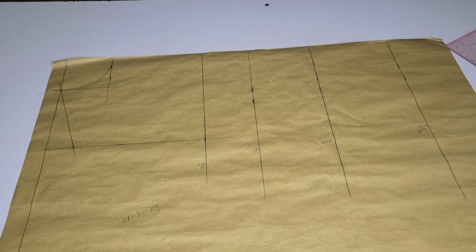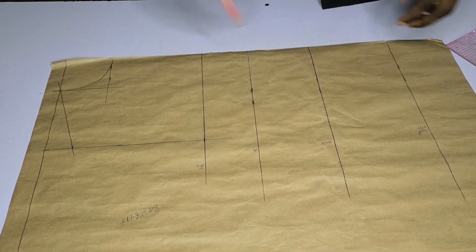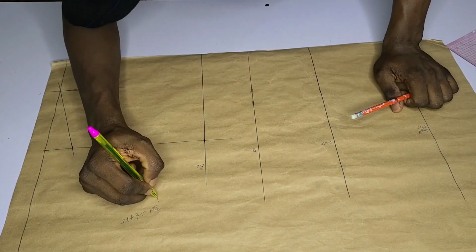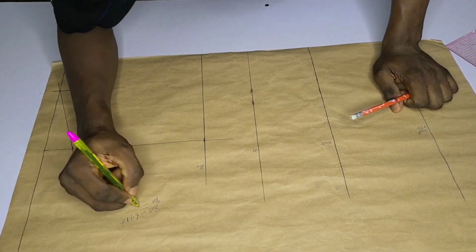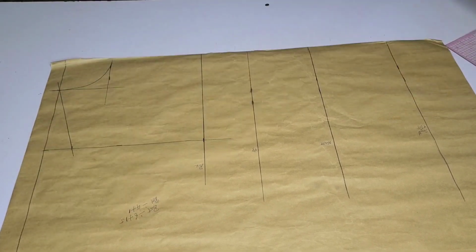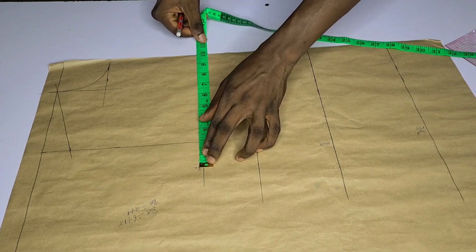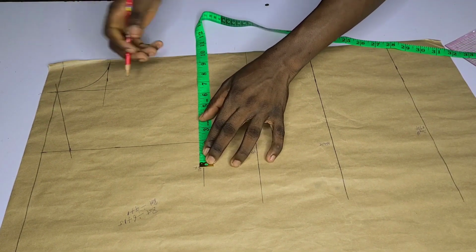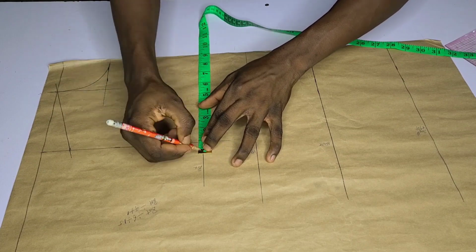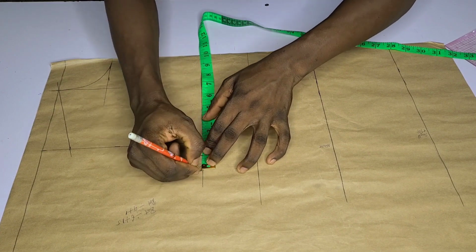So after that, the next thing we are going to do is to get our bust measurement. Now the formula for that is your bust divided by 4 plus 1 inch for sewing allowance. So the bust right here is 36. Divided by 4 should be 9. Then plus 1 inch for sewing allowance, which is 10. So we are using 10. First of all, you mark your 9, then you add 1 inch for sewing allowance.